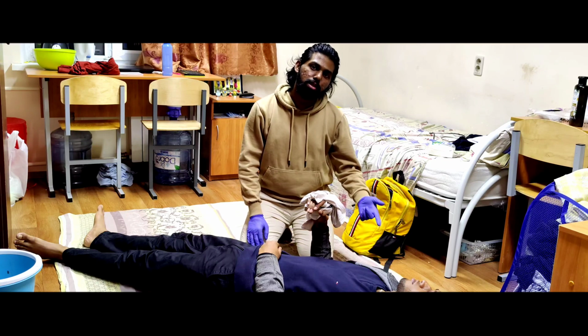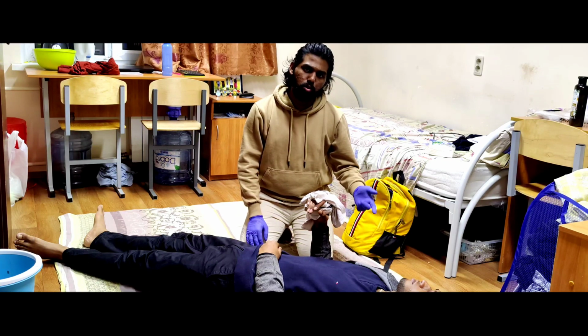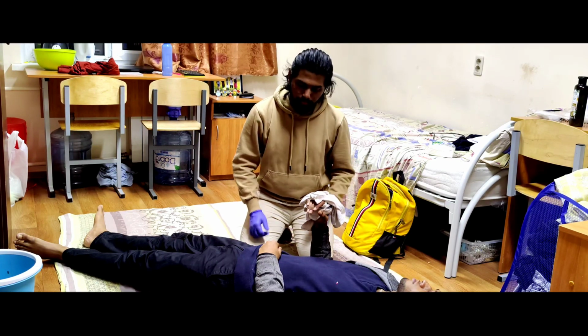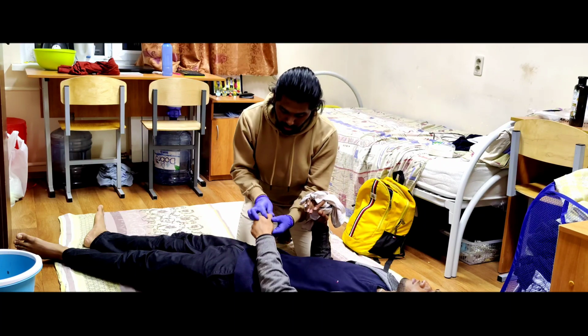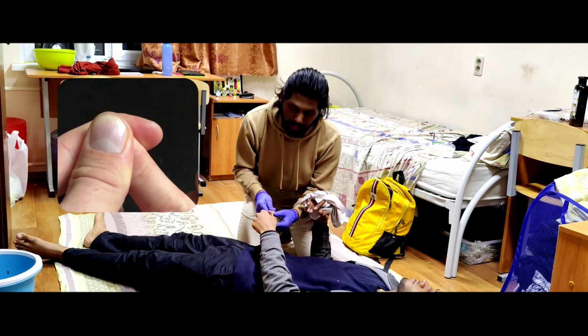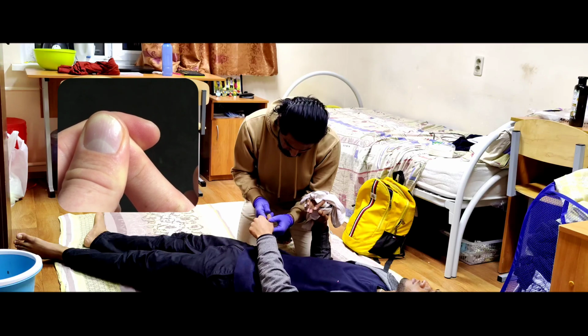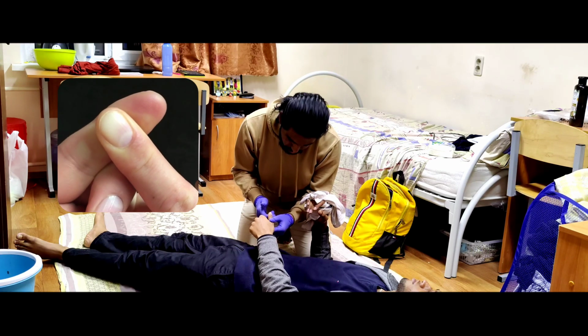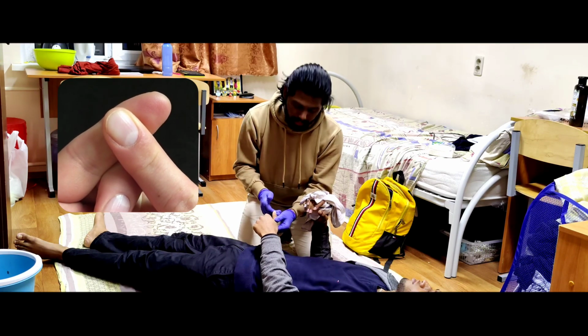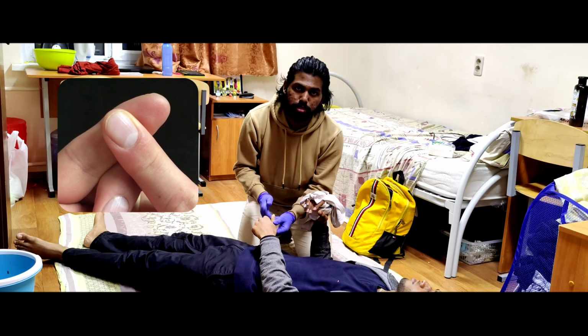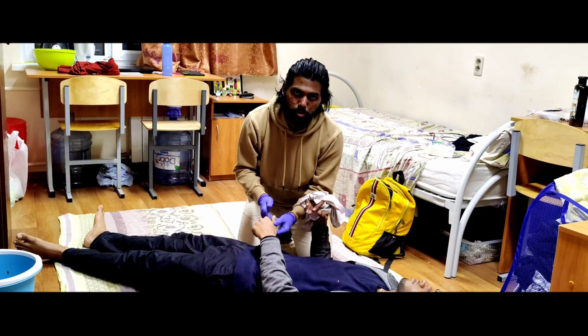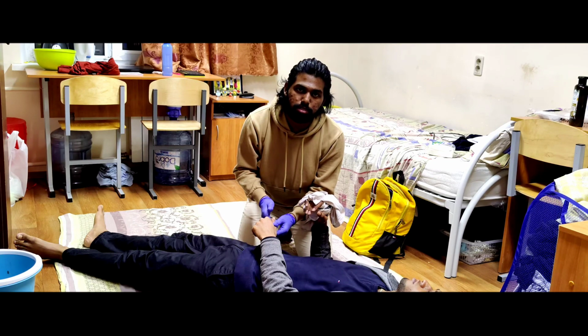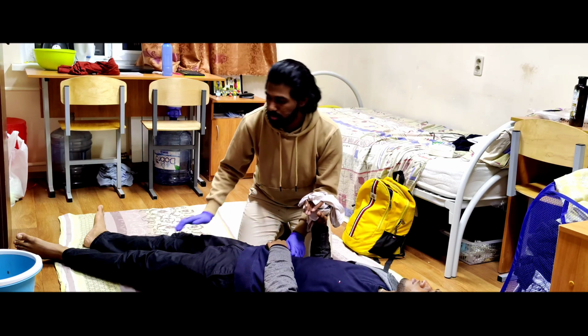I will reassess the breathing and the pulse of the patient. Though I have seen the pale skin, I will first squeeze the nail bed of the patient and turn it white. It has taken longer to refill, so the capillary refill is somewhat slow, which is a sign of potential shock.